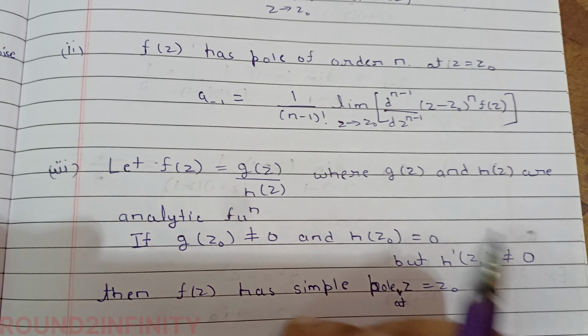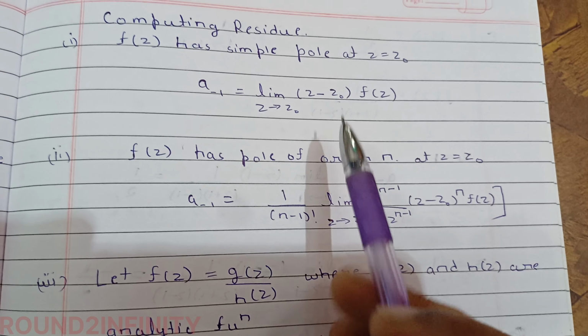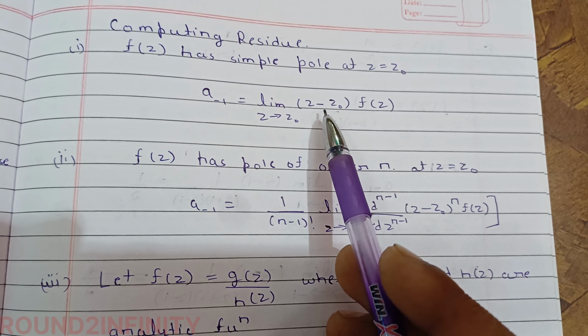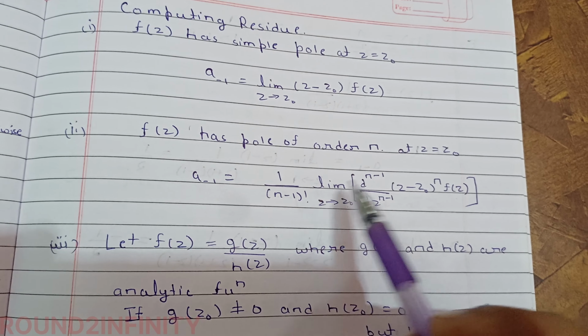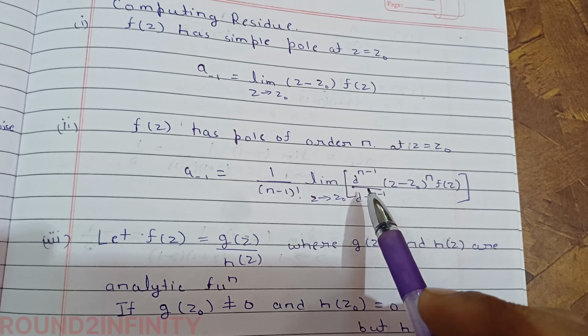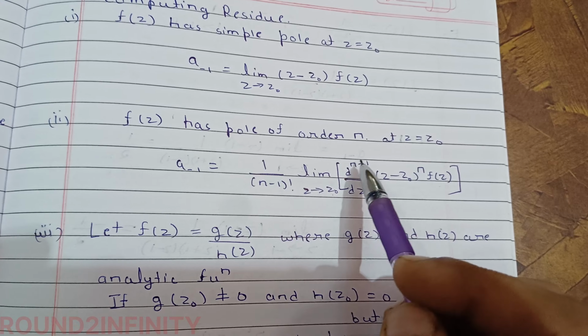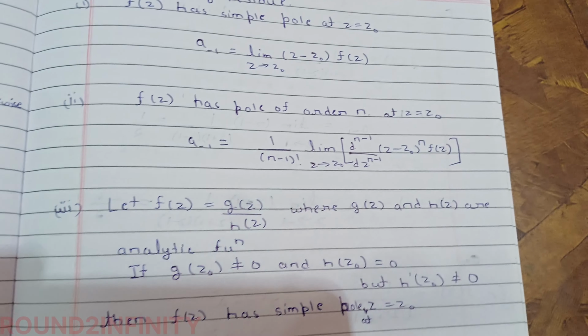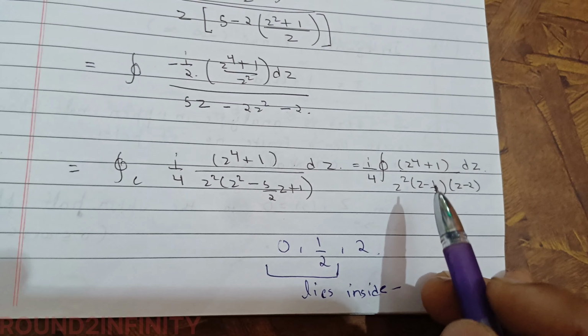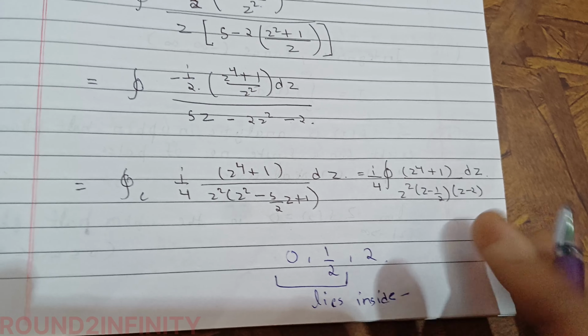So here it was. For n, for simple you can use this formula, (z minus z naught) f(z). If it is some n power, then you will use 1 upon (n minus 1) factorial and the derivative of order n minus 1 of (z minus z naught)^n f(z). So for z square you will use this formula, and for this simply you will get your answer.